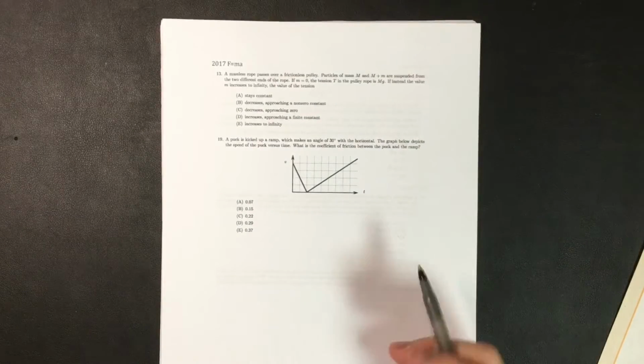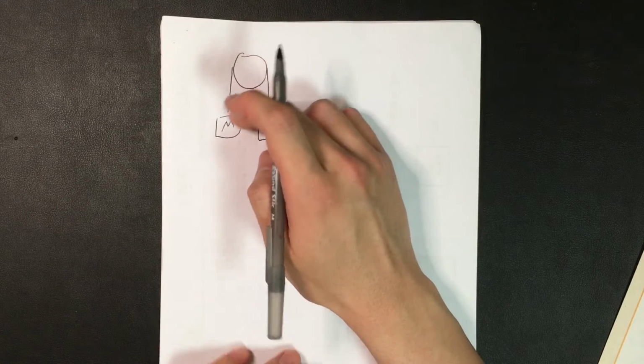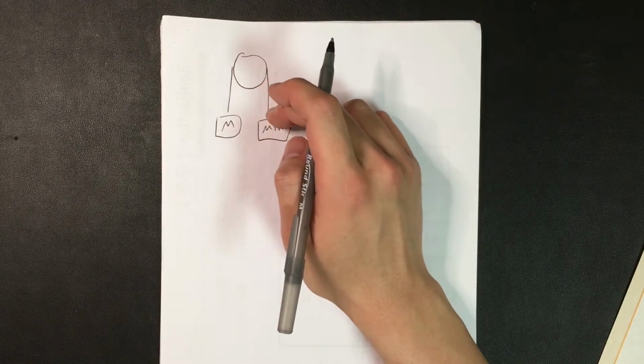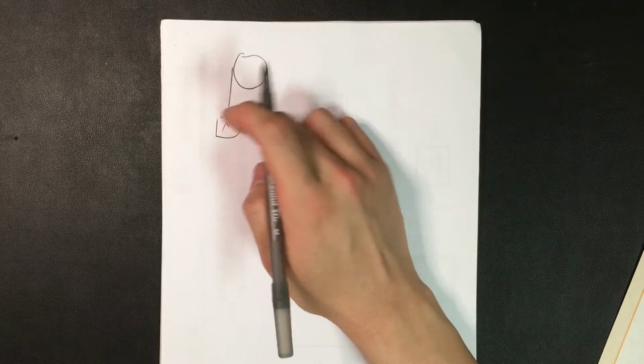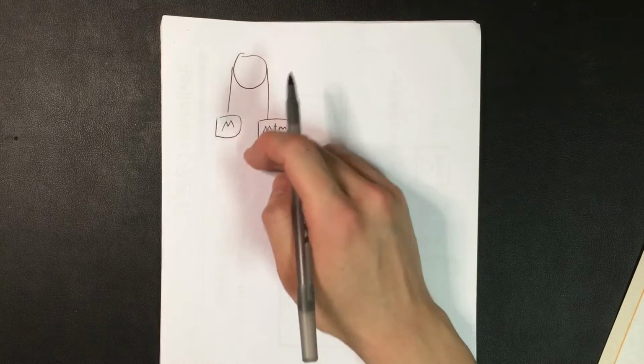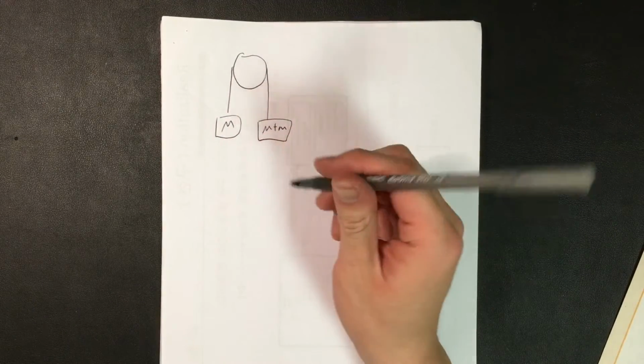The next question is from 2017 F equals ma, question 13. In this problem, there is a massless rope on a pulley in which at each end there are masses attached. And the masses are big M and big M plus small m respectively.